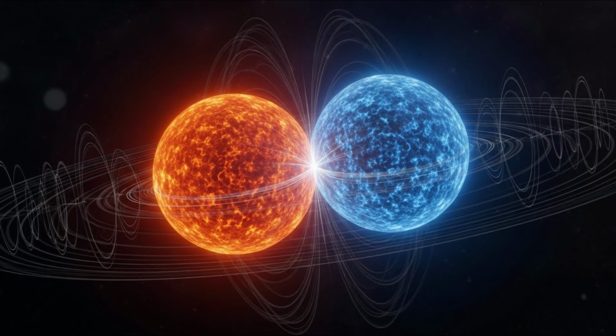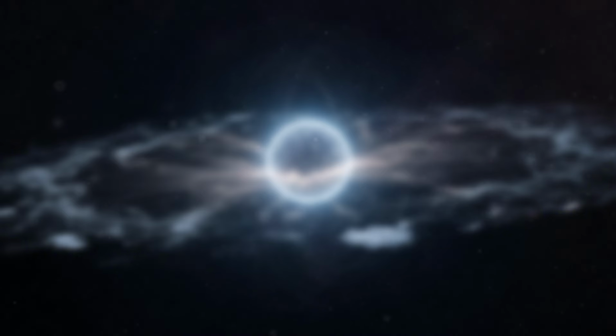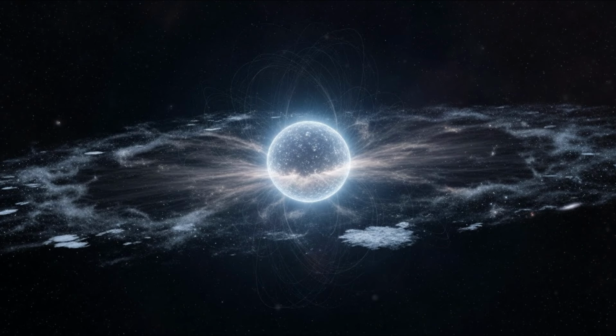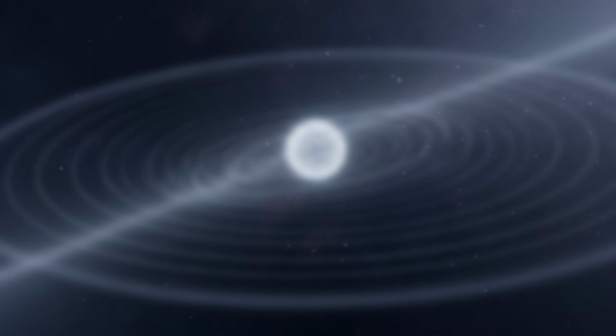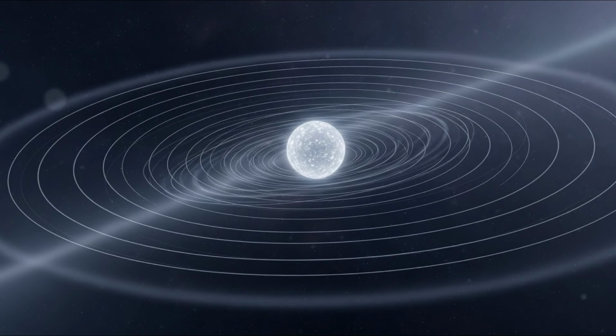Binary pulsars expand this laboratory further. Systems containing neutron stars and white dwarfs, or two neutron stars, act as natural detectors of gravitational interaction. You observe how the relativistic precession of orbits, time dilation effects, and Shapiro delay align with predictions from general relativity. By analyzing these effects, scientists test theories of gravity beyond Einstein's. Each measurement becomes part of an ongoing effort to understand how gravity behaves in the most extreme conditions known.